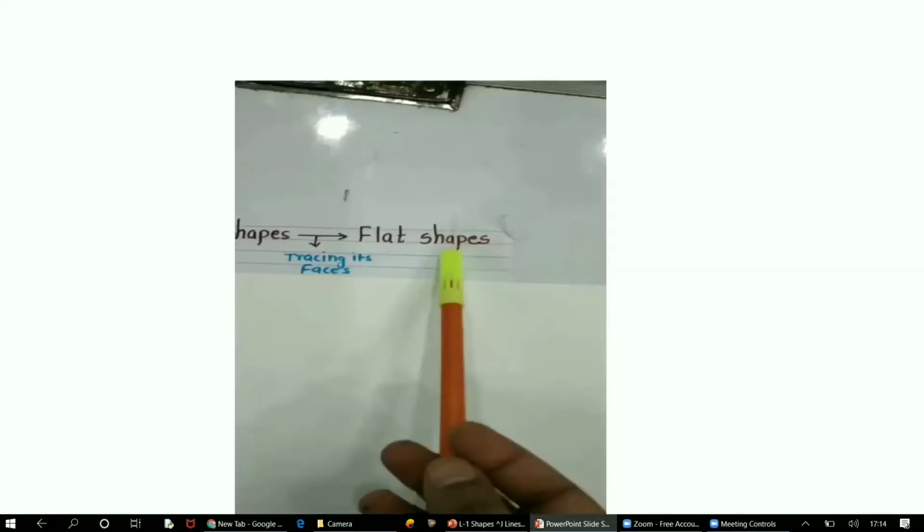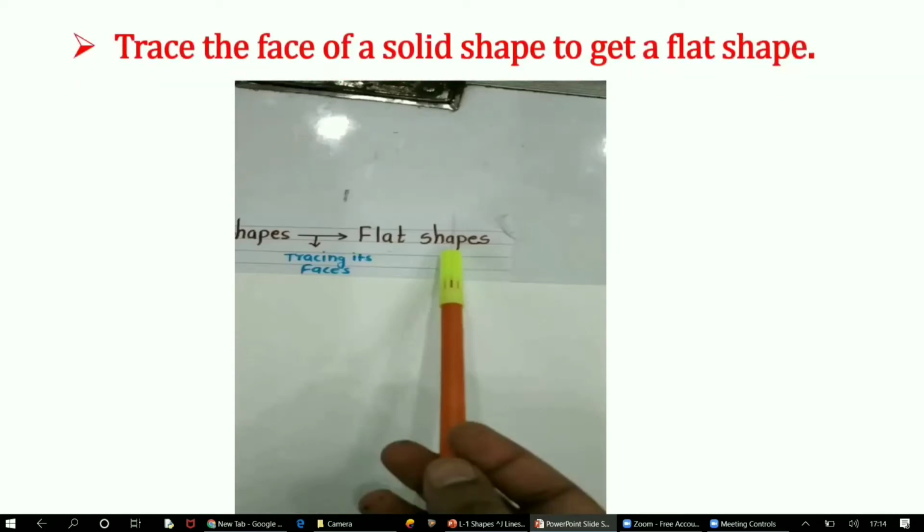So today we are going to see how to trace the face of a solid shape to get a flat shape. Do you know, children, we can get or draw the flat shapes by tracing flat faces of any solid shapes. Let's see how. Here is the video, first part 1.